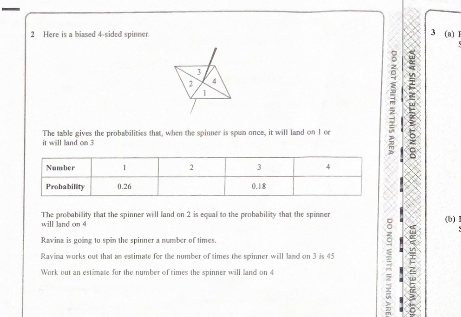To find an estimate for the number of times the spinner will land on 4, we need to find the probability of 4 and the number of times. The probability of 4, it's given to you that the probability of 2 equals the probability of 4, and we know that the sum of all probabilities equals 1. So if the probability of 4 is x, the probability of 2 equals x.